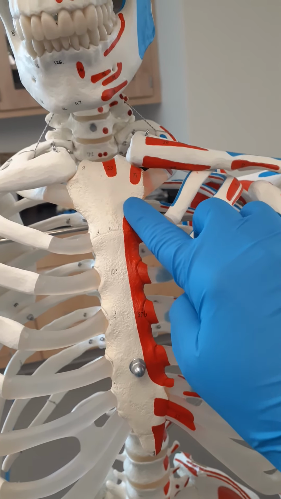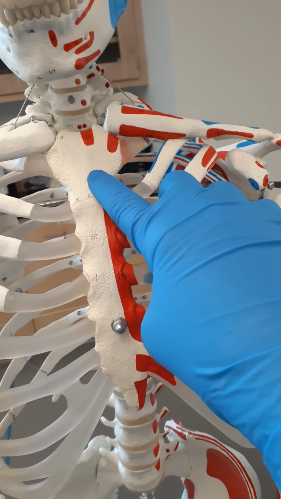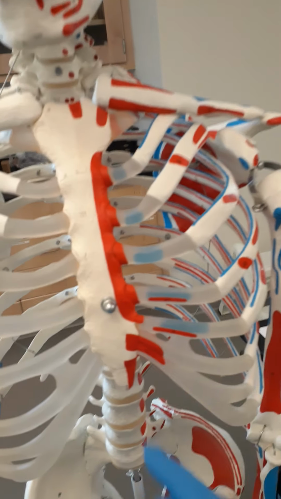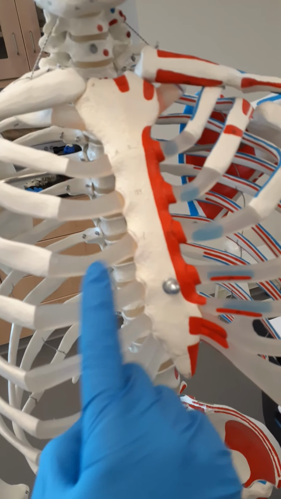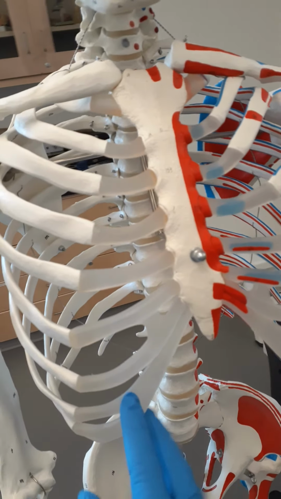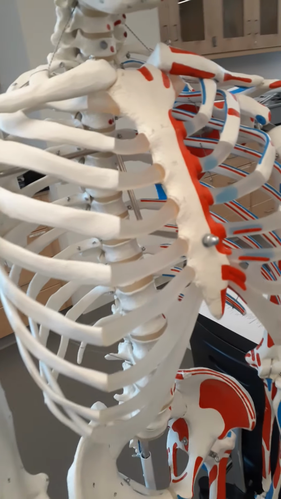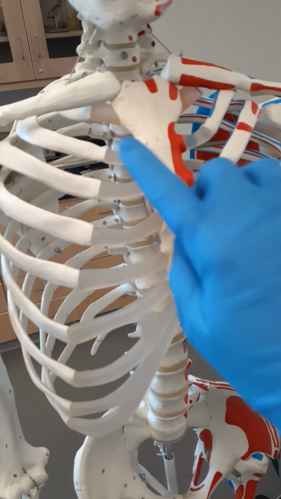The sternum is broken into 1, 2, and 3 parts. The manubrium is this right here, the body of the sternum, and way down here, this is the xiphoid process. These clear structures here are the costal cartilages, and they allow your thoracic cavity to expand and retract when you breathe. You have 12 pairs of ribs.